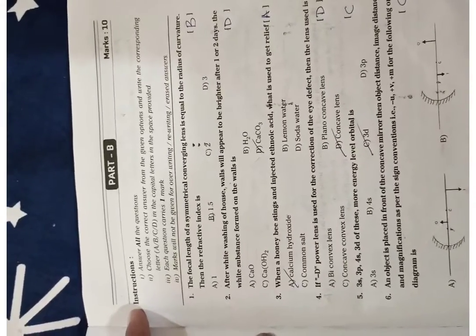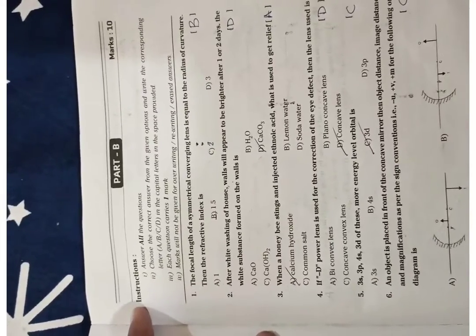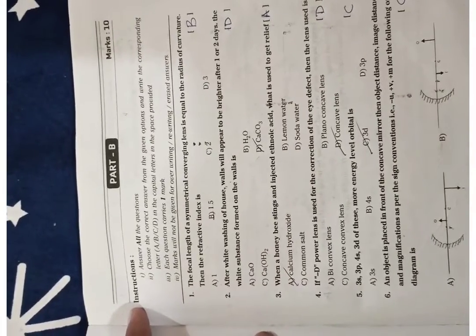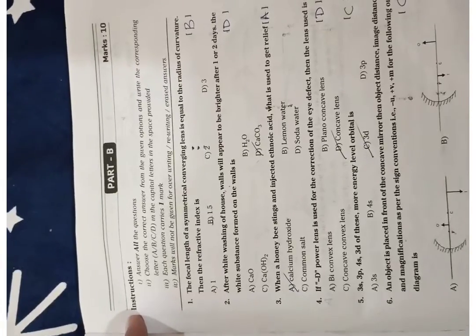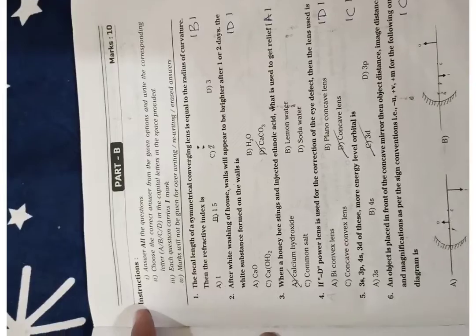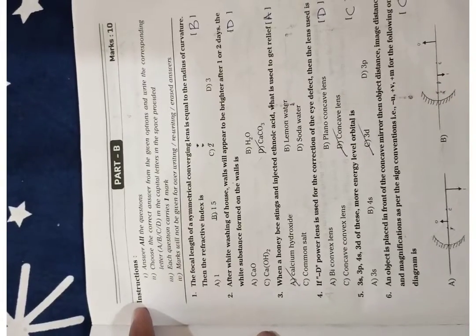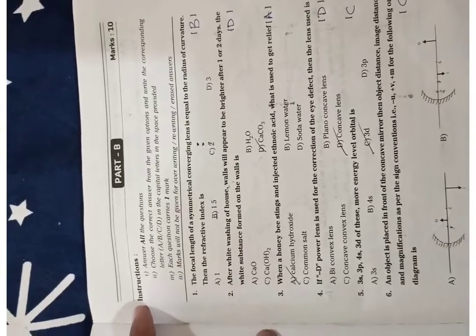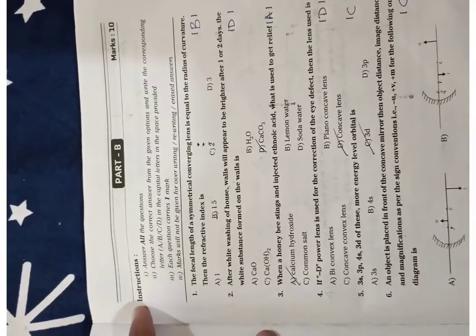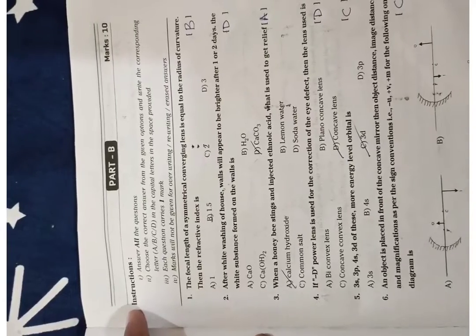If the focal length of both the lenses is the same and the radius of curvature is also the same, then the refractive index will be 1.5. The condition is they have to be symmetrical in shape, focal length and radius of curvature. If both are the same, then their refractive index is 1.5.